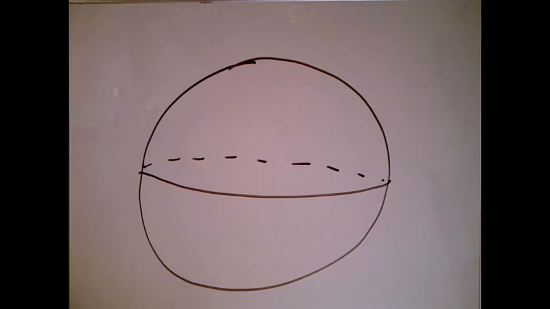Okay, let's just remember what this problem said. It said, find the largest volume of a cone that can be inscribed in a sphere of radius 1. I've taken a minute just to draw a sphere that we can do this.